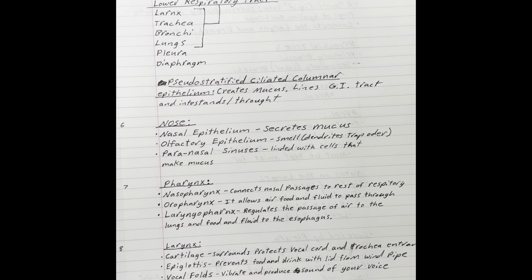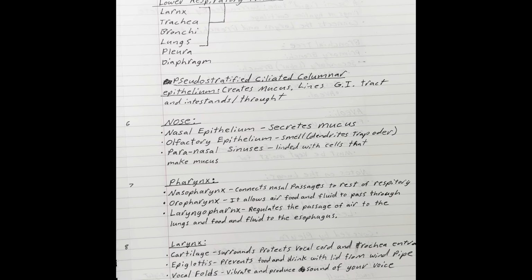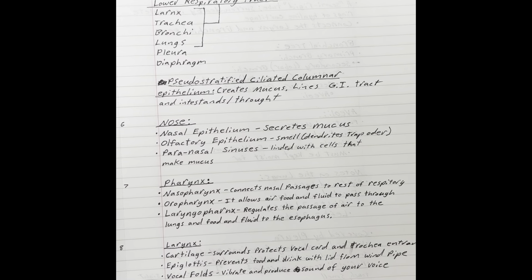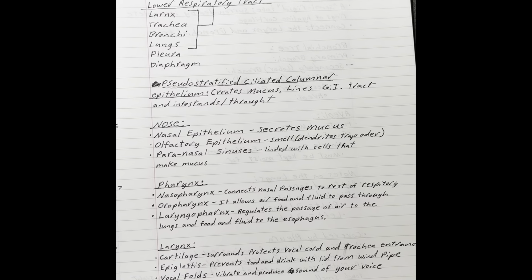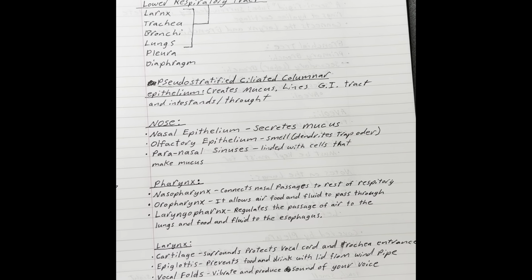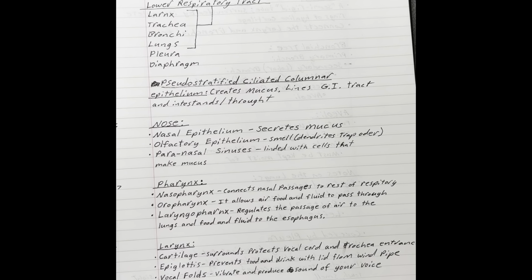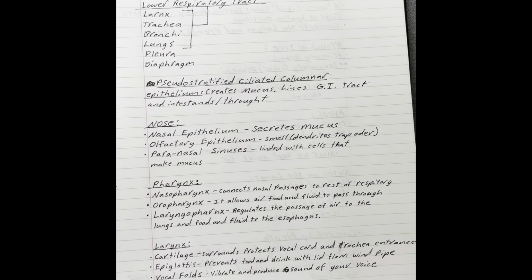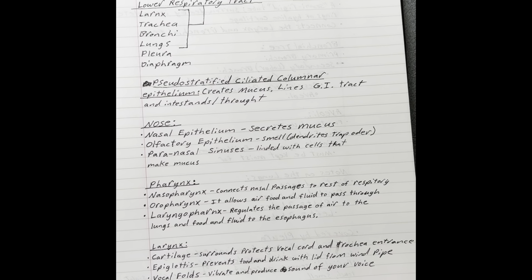Olfactory epithelium has to do with smell; dendrites trap odor. Paranasal sinuses keep the sinuses moist and help make mucus.